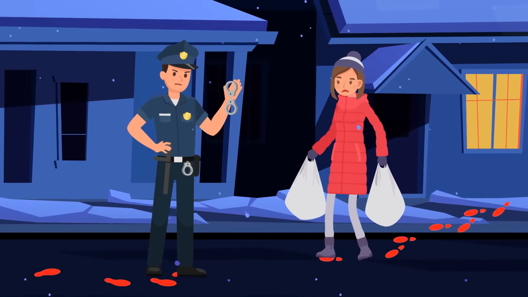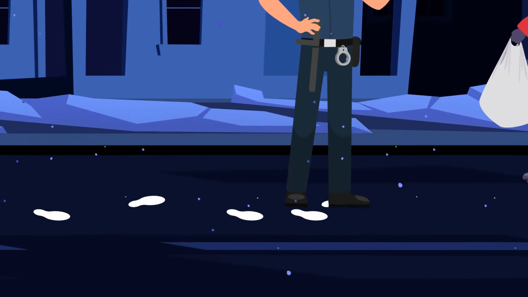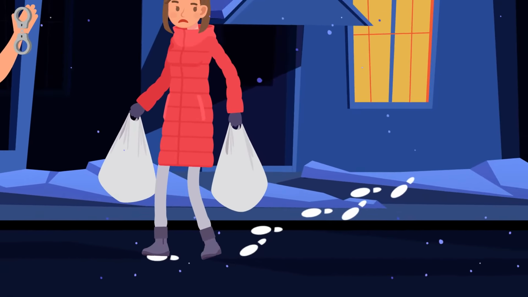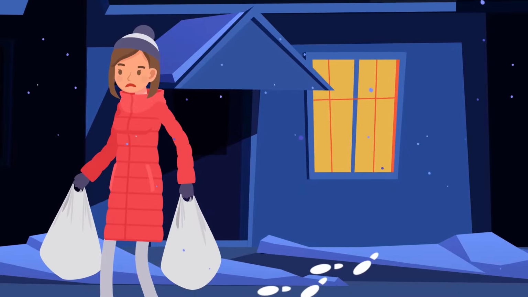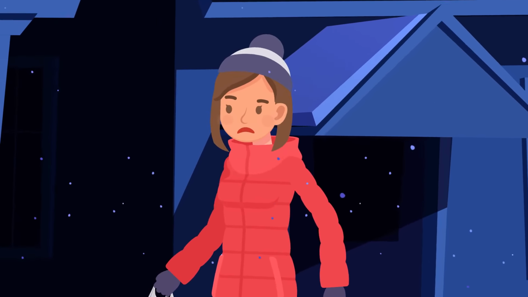There are traces in the snow. Some footprints belong to Eric, and others to the woman. But the woman's footprints lead to the window. Why would she leave the house through the window if it really was her home?